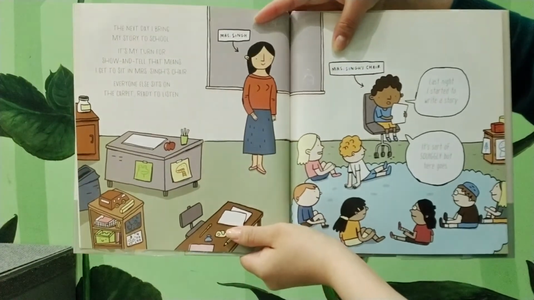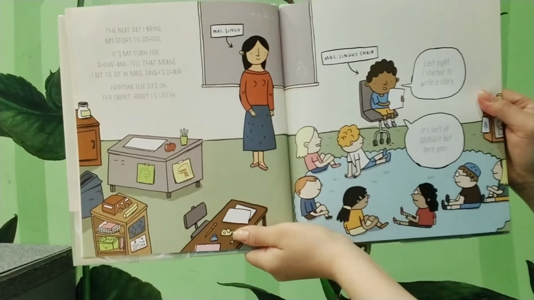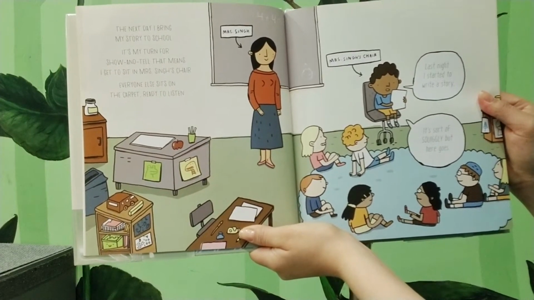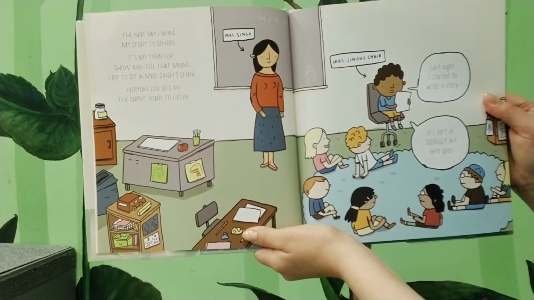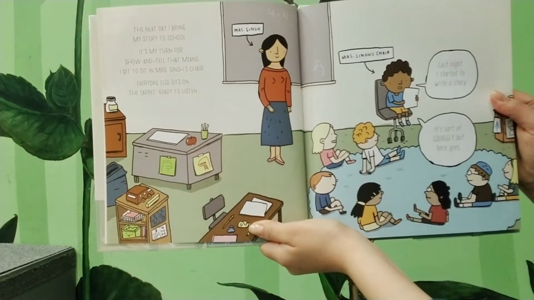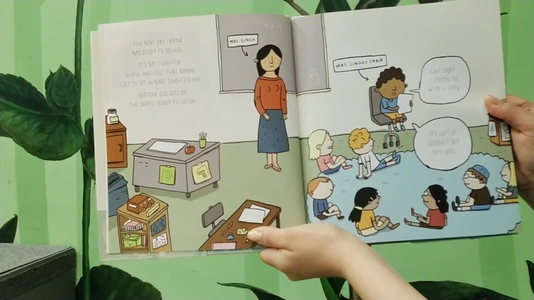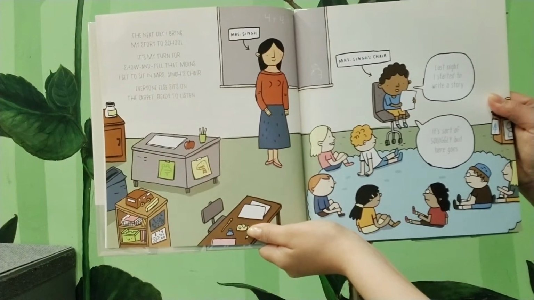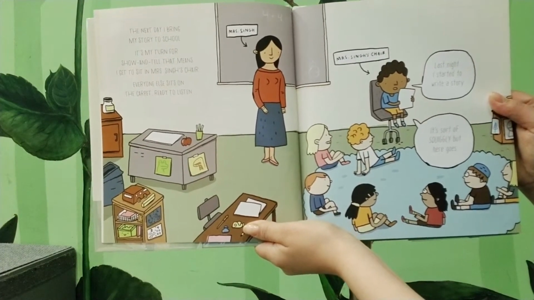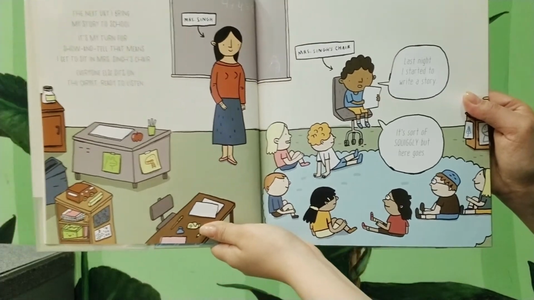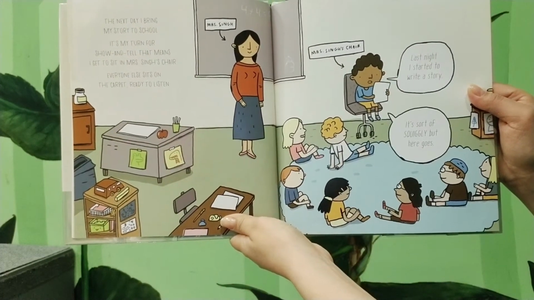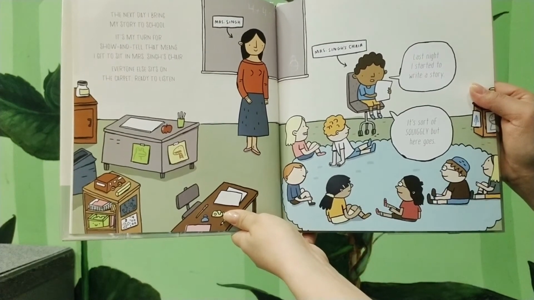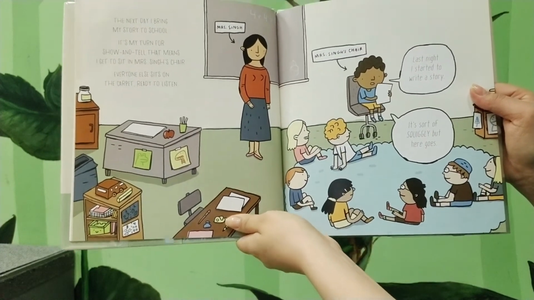The next day, I bring my story to school. It's my turn for show and tell. That means I get to sit in Mrs. Sign's chair. Everyone else sits on the carpet, ready to listen. Last night, I started to write a story. It's sort of squiggly, but here goes.